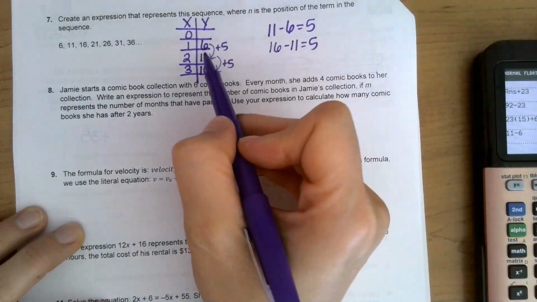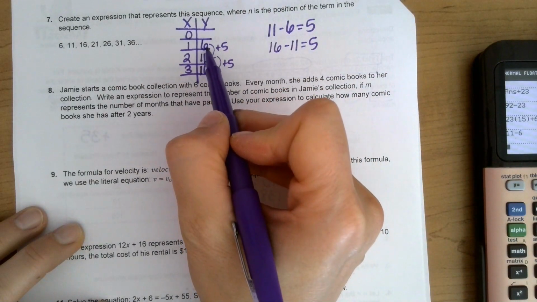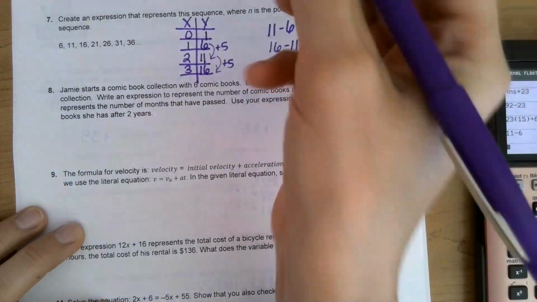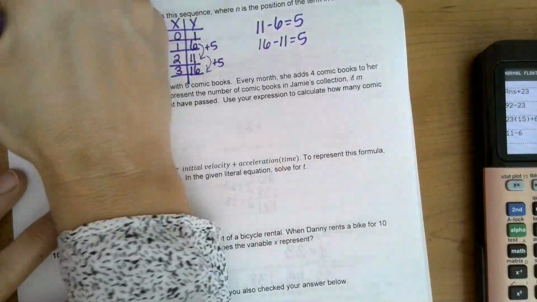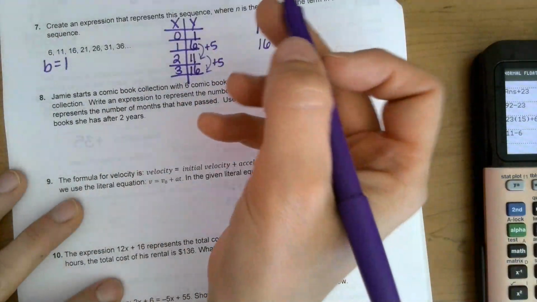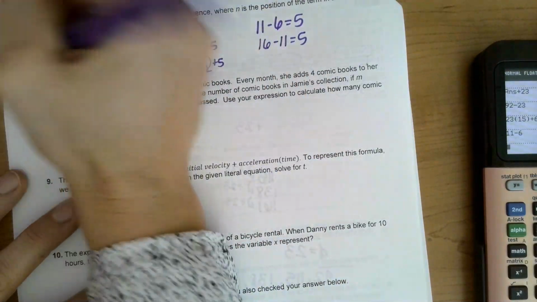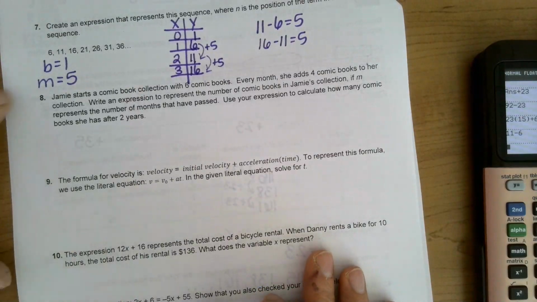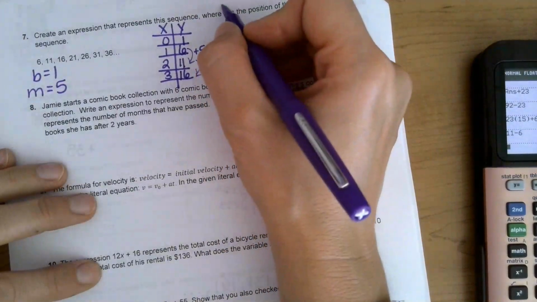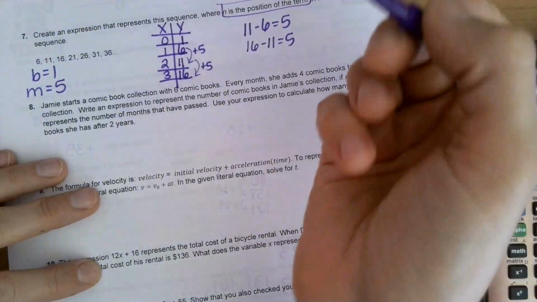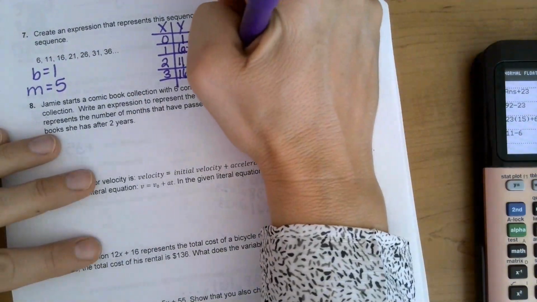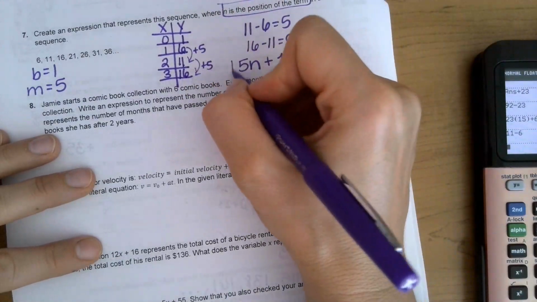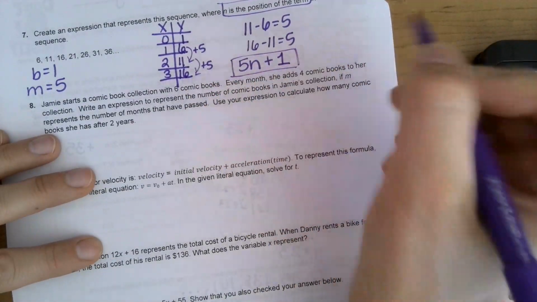So we could work backwards to find when x equals 0. So 6 minus 5 would be 1. So our b value would equal 1. And then our slope is our common difference, which is 5, adding 5 each time. So if we use those and we use n as the position of the term, our slope is 5 times n plus 1. So this could be an expression to use.